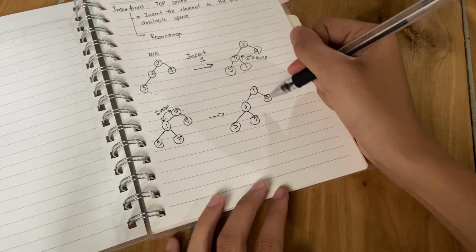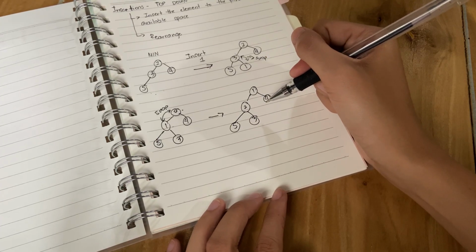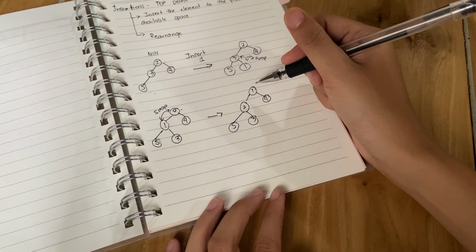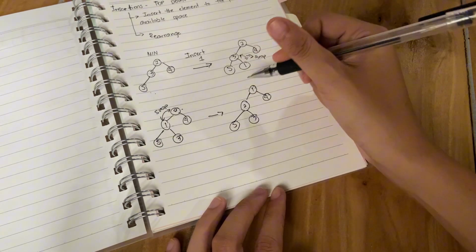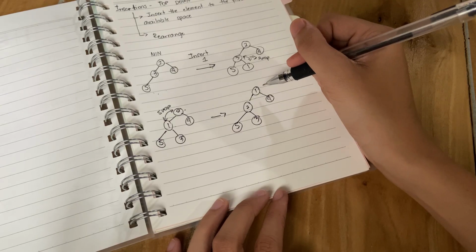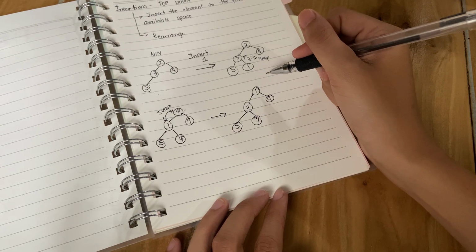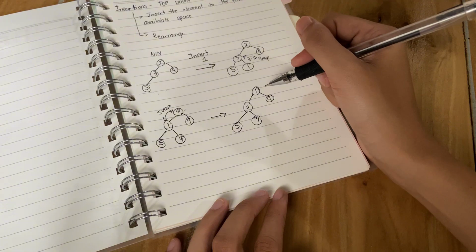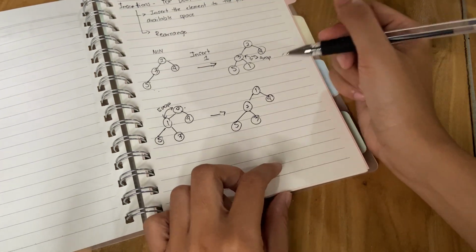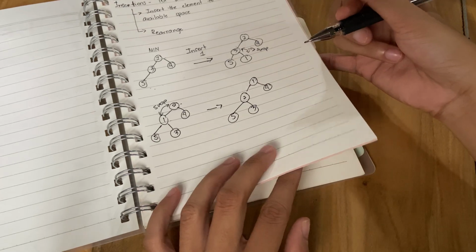This tree now satisfies the heap property. We check 1 with its parent. There is no parent, so 1 has reached the root. So it's going to satisfy the heap property. In other examples, we can also see that 1 will have a parent, but it will be greater than its parent. So it's going to satisfy the heap property, and we can stop our swapping or rearrangement.